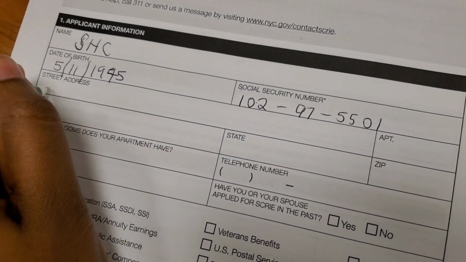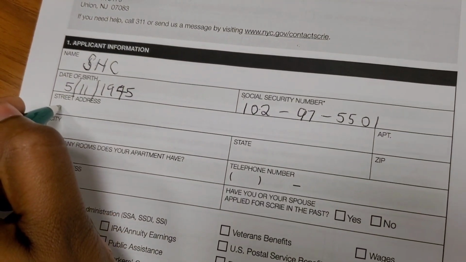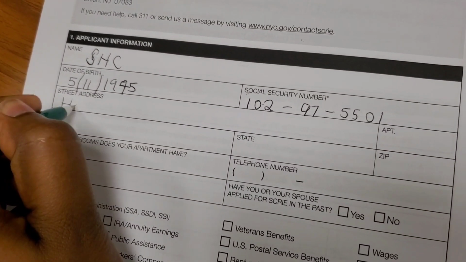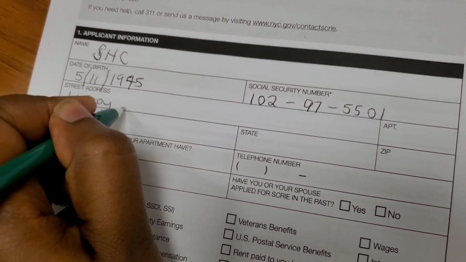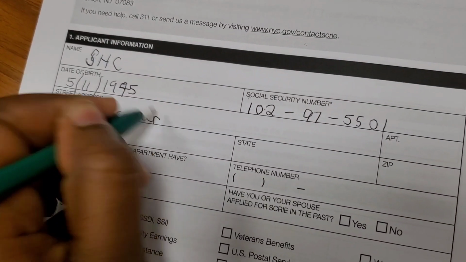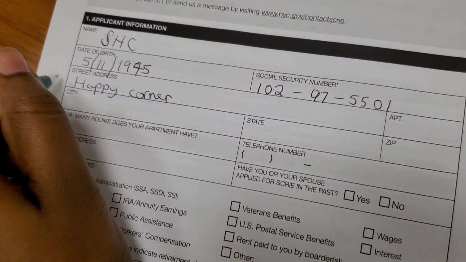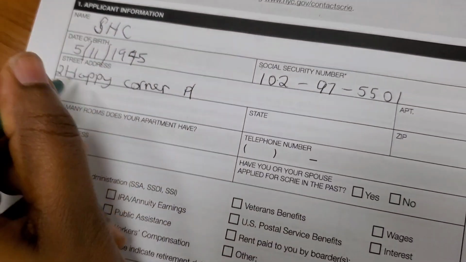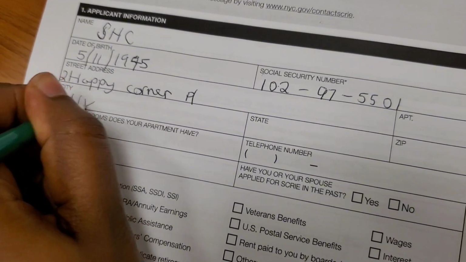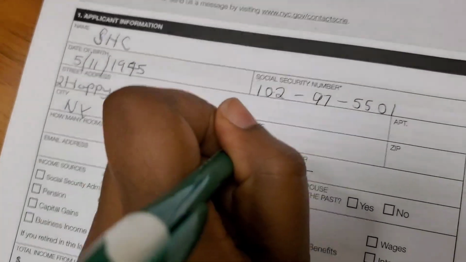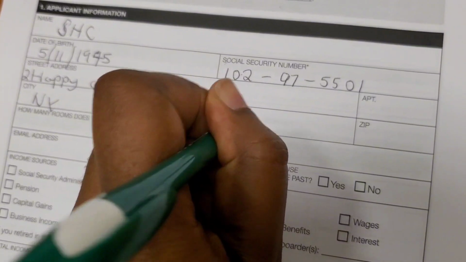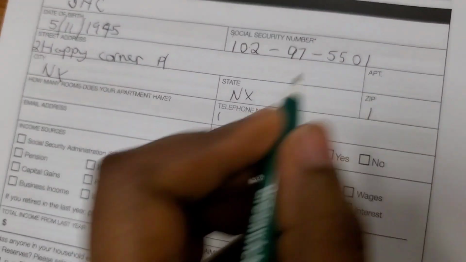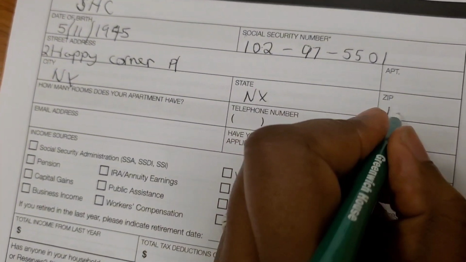Okay, and then we want to put our address. Happy Corner, NY 1, and we're going to put the zip code.